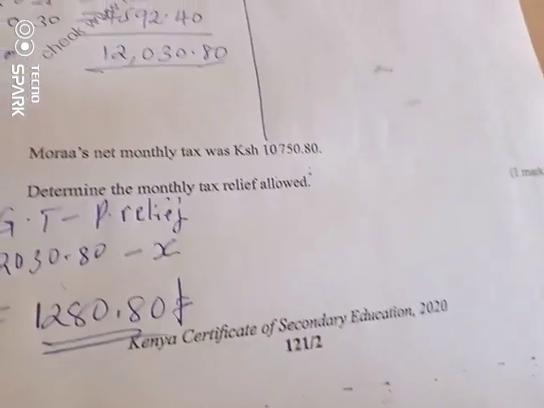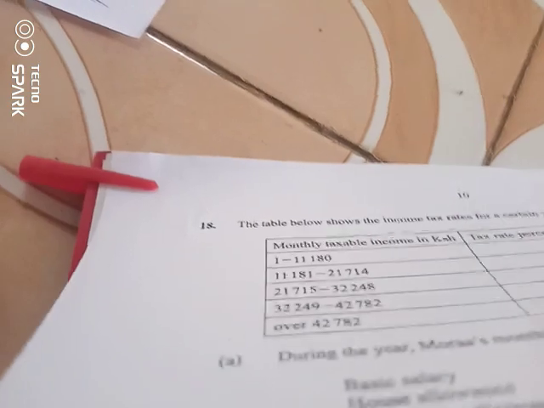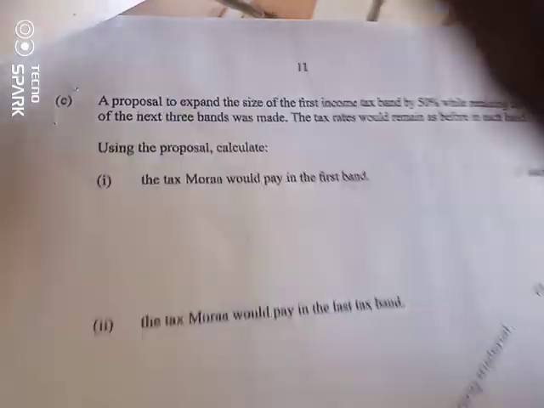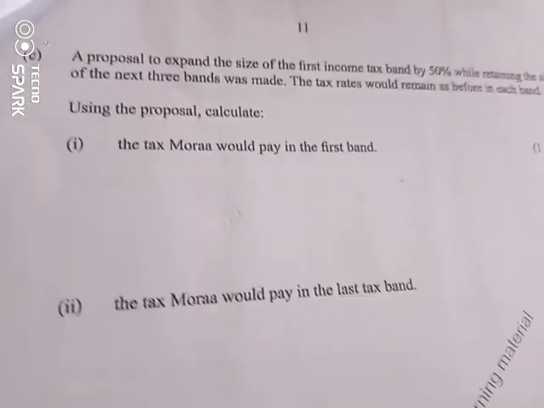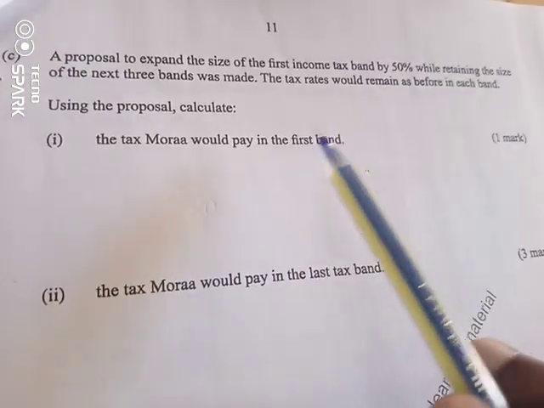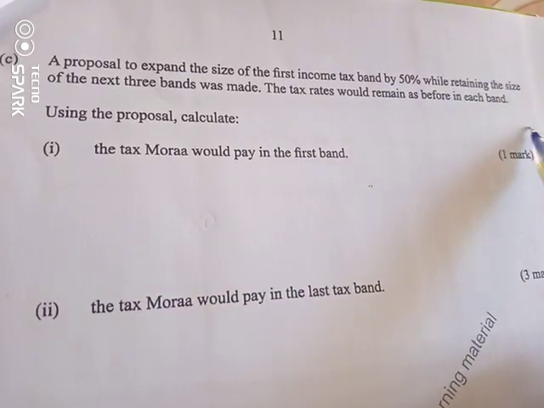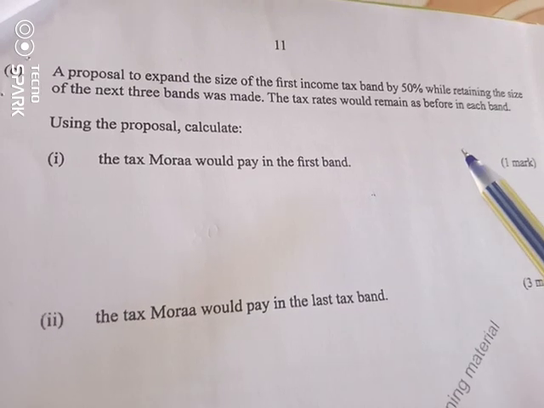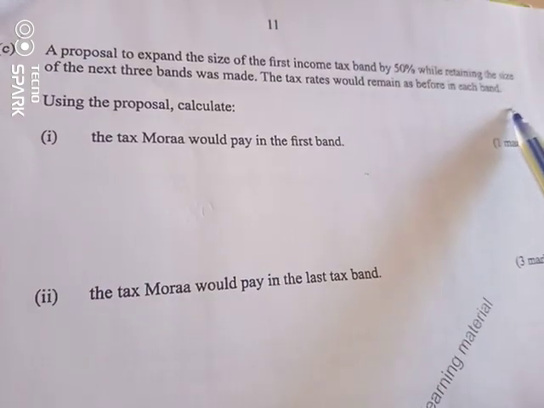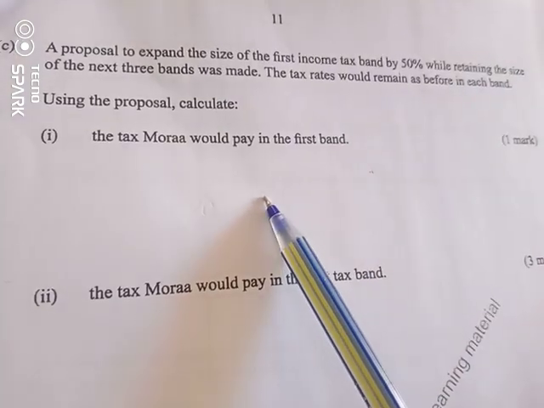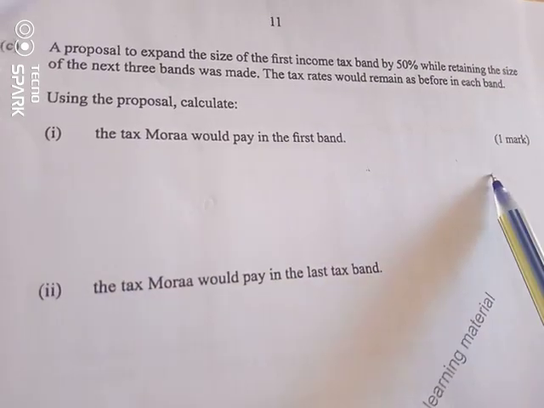So coming over to the other side of the question, here we go. We are told now more information. The question reads, Part C, a proposal to expand the size of the first income tax band by 50% while retaining the size of the next three bands was made. The tax rates would remain as before in each band. So using the proposal, calculate the tax Mora would pay in the first band. So there's a proposal to increase the first band by 50%.